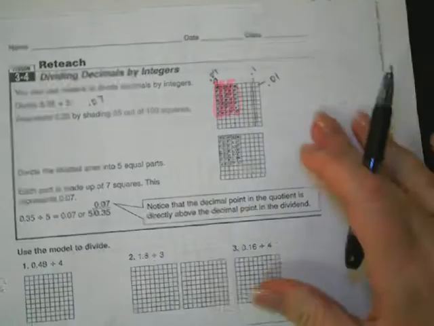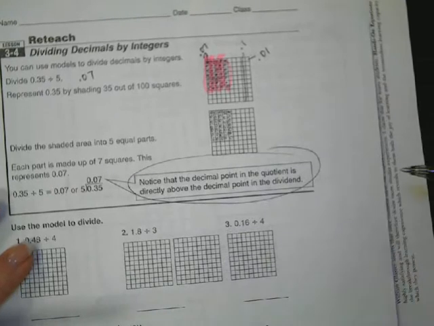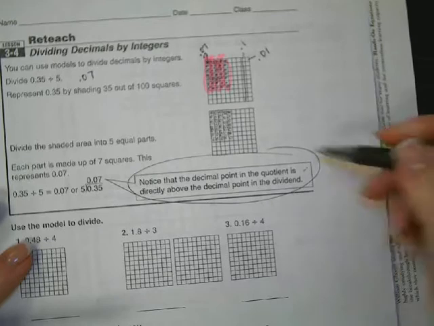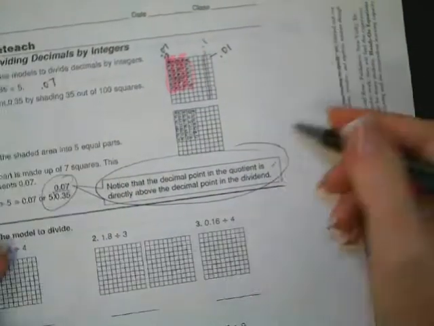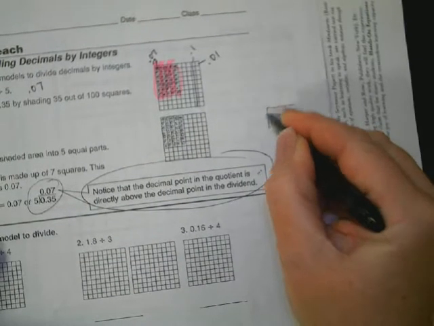All right, the other part that I wanted to point out to you is this part right here. If you haven't already done this, please circle this as you're doing your homework. This is the key for 3-4. Where does the decimal point go? Because we don't use a model every time. This is what we end up doing right here. We end up doing division. So I'm going to show you that right over here, 0.35 divided by 5.